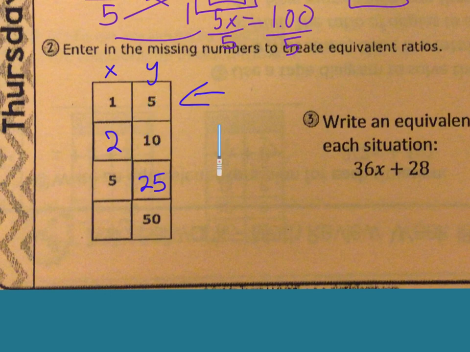This 5 changed into 50. How? I timesed it by 10. So I'm going to times this 1 by 10, and it becomes 10. So there you go. That is how you use a ratio table to fill in missing values. You look at change. It's important, and that's what we're going to be talking about today.